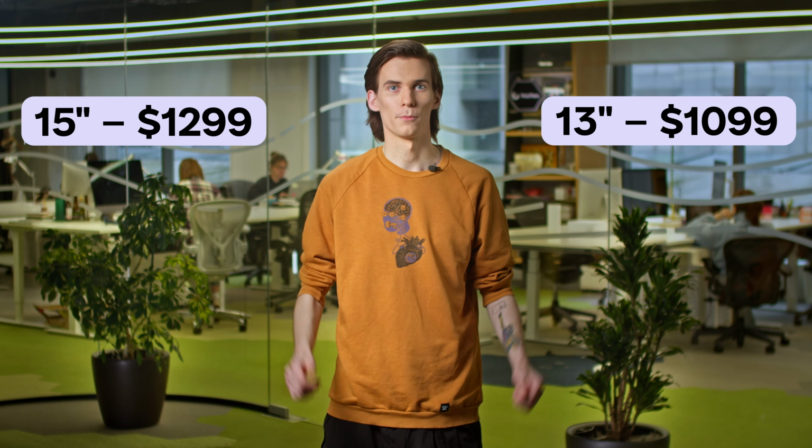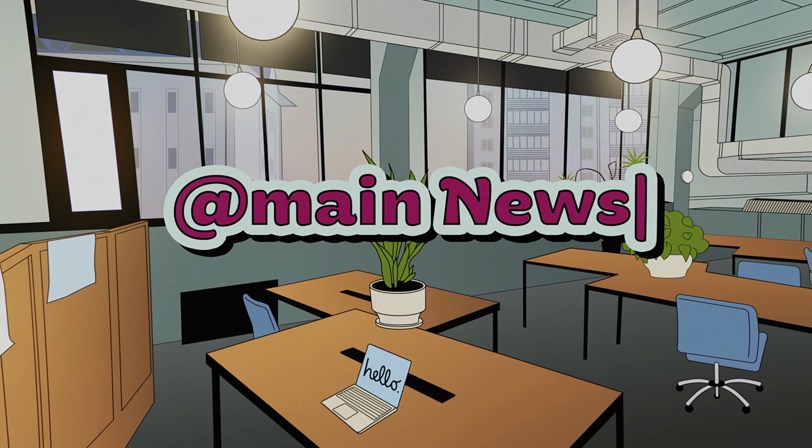Its starting price remains unchanged at $1099 for the 13-inch model and $1299 for the 15-inch model. Meanwhile, Apple has kept the Air with M2 processor on sale, but lowered its price by $100. However, Air models with M1 chip have been discontinued, meaning all current MacBooks have now transferred to a new design with a notch.